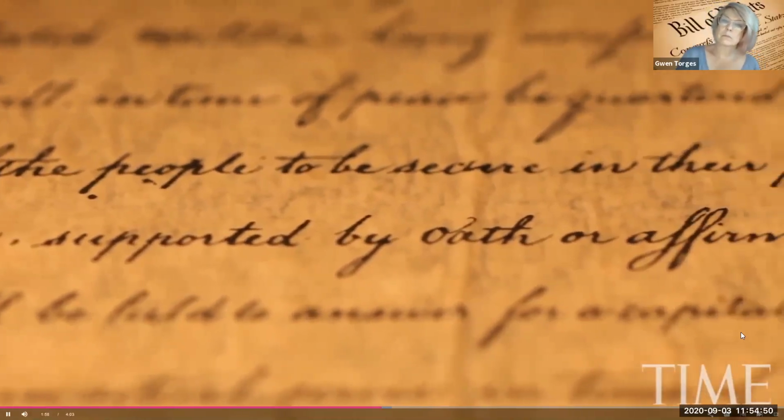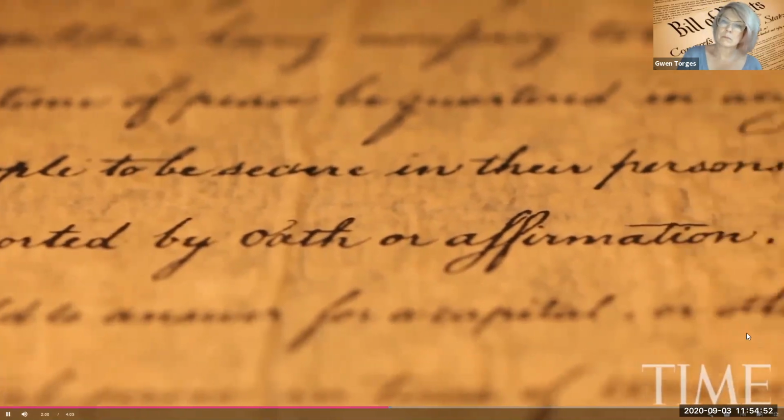If you see a suspicious-looking character walking down the street, do you have probable cause to search that individual? Those are judgments that law enforcement officers have to make every single day. And no warrant shall issue, but upon probable cause.